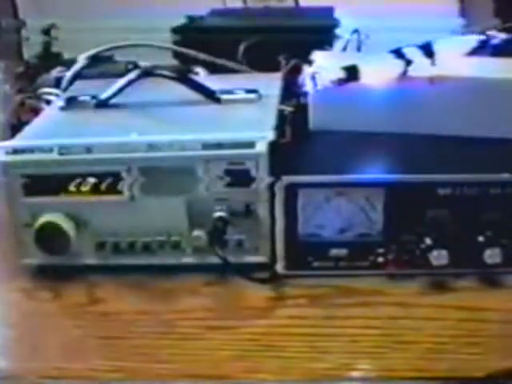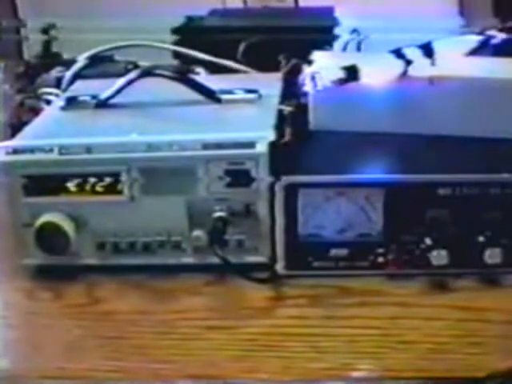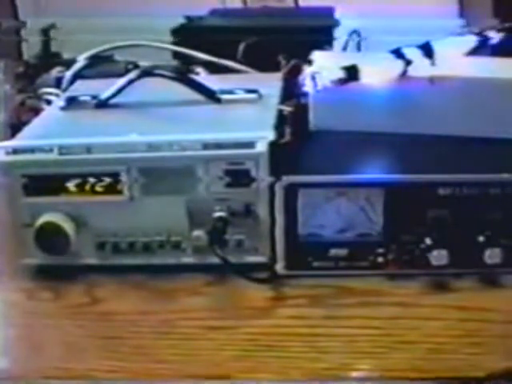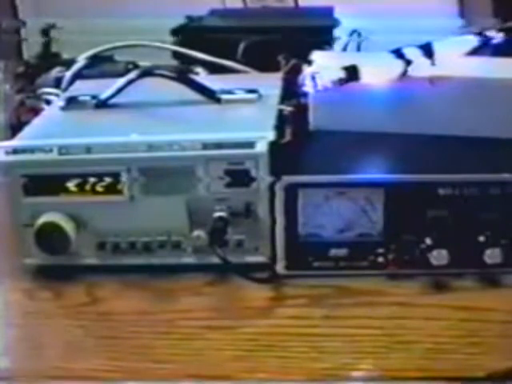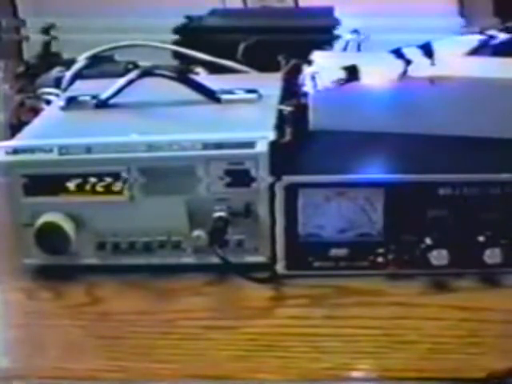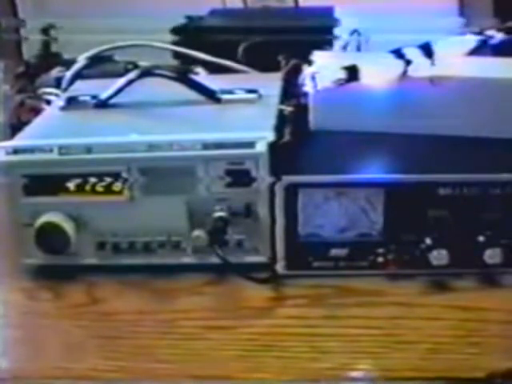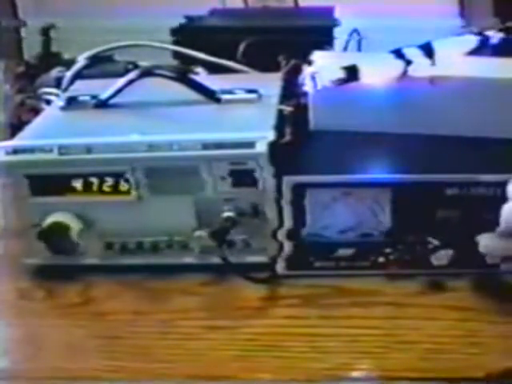I'm going to shift by a factor of 10 here by punching this other button, and we're going up to about 4,700 cycles. And what I'm doing is I'm kind of peaking the meter. You can see it's making almost 20 watts now up here at this 4,726 cycles.